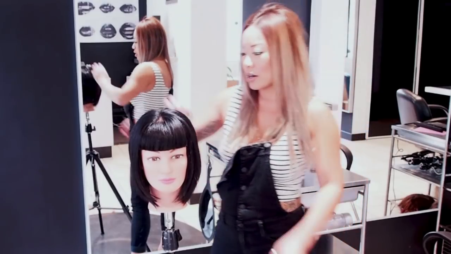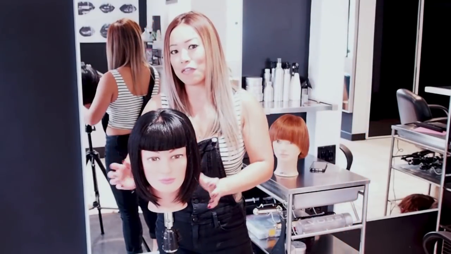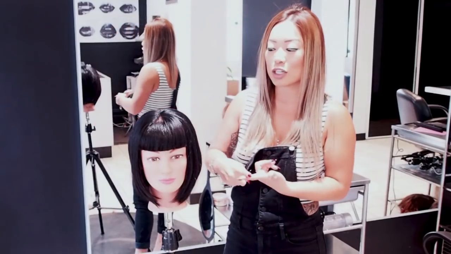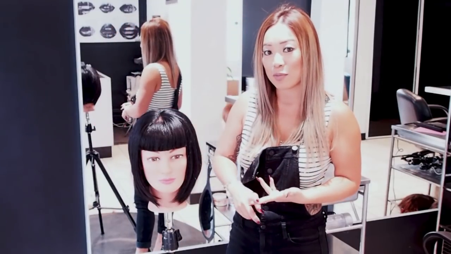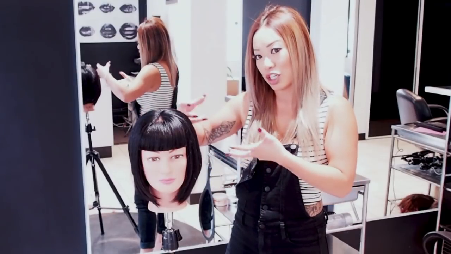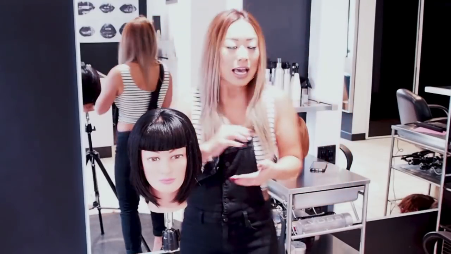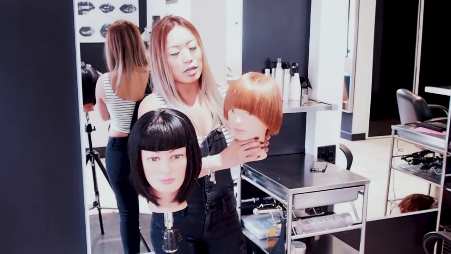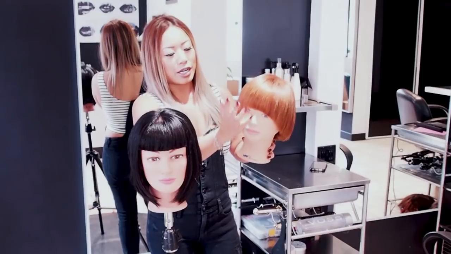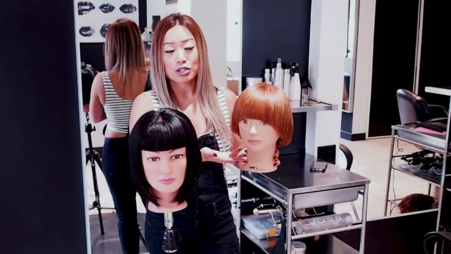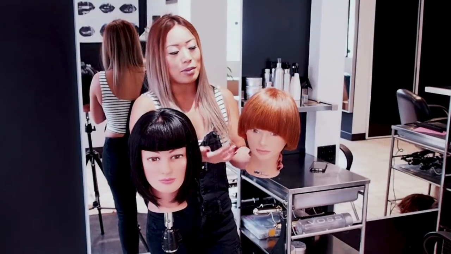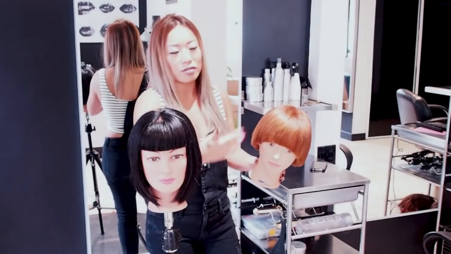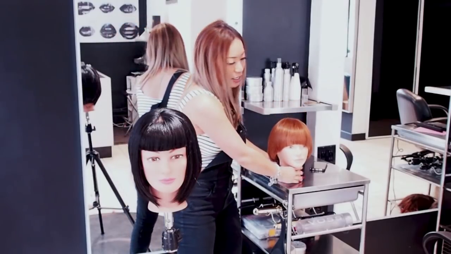I'm going to talk about 5 different foiling techniques. I'm going to show you a fine weave, a medium weave, a thicker, chunky weave, and then slices. I'm also going to show you how to use shapes. Oftentimes we cut bobs or very solid structures, and we don't really know how we want to highlight them.